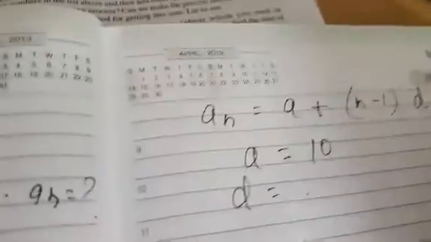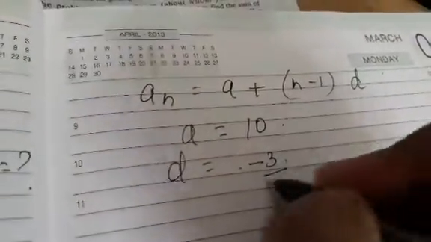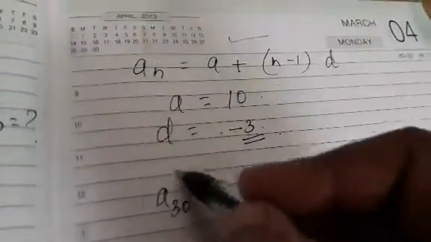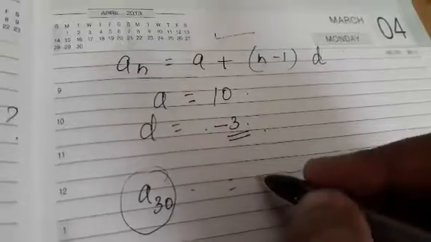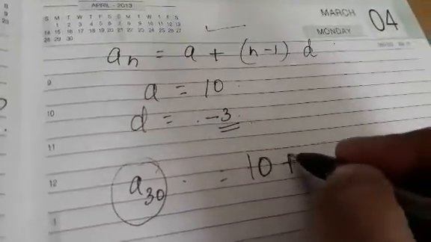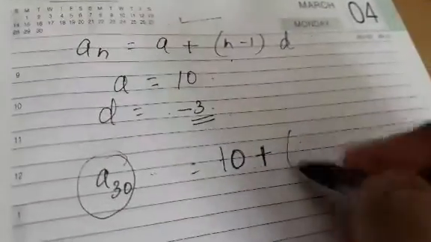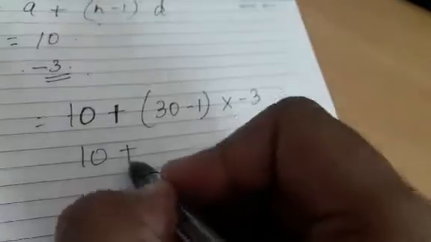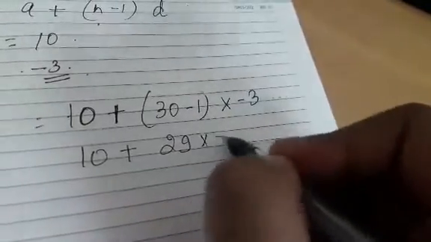So, therefore, D is equal to minus 3. Now, we want the 30th term. For 30th term, we will write A, that is 10, plus, what is N here? 30 minus 1 into minus 3. Therefore, 10 plus 29 into minus 3.